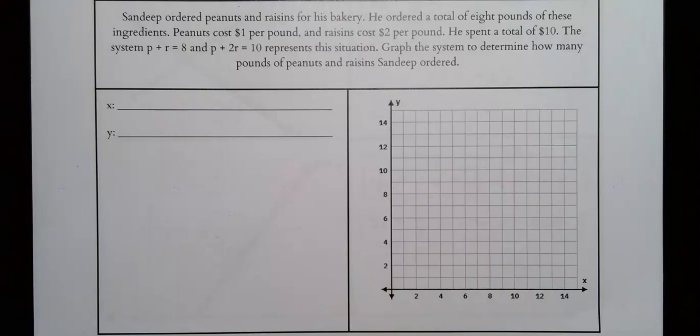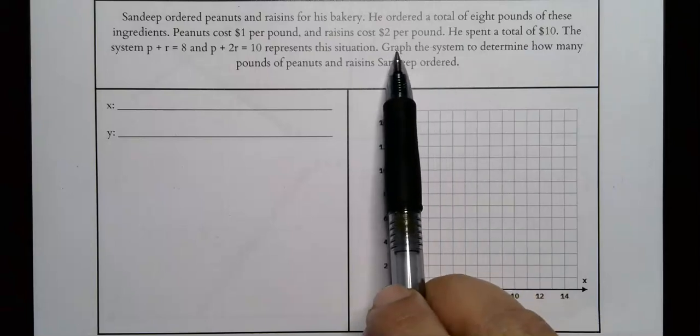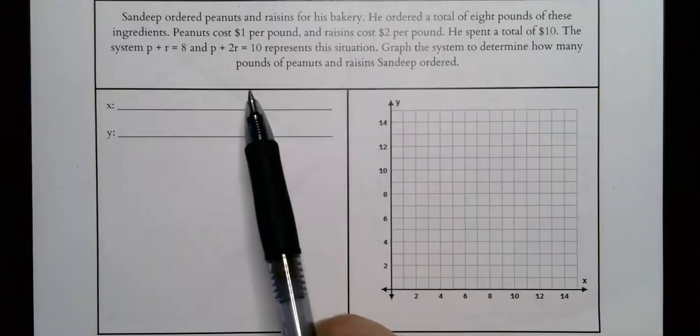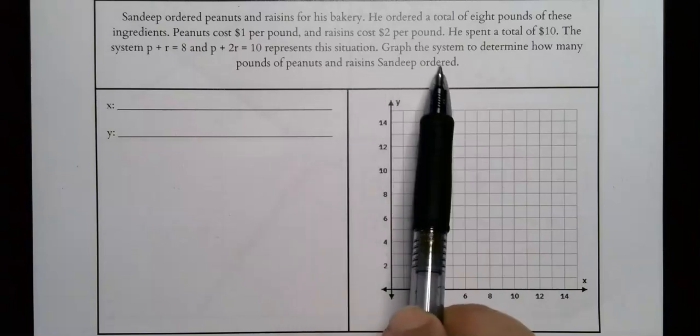So we're talking about Sandeep, and he has a bakery where he has to order peanuts and raisins. So he orders a total of 8 pounds. The peanuts cost $1 per pound, while raisins cost $2 per pound, and he spent a total of $10. They have given us the equations that they want us to use to represent the situation. And remember what they're asking us to do. They want us to graph the system to determine how many pounds of peanuts and raisins he has ordered.